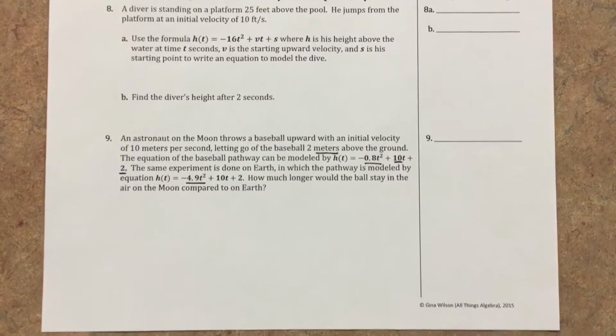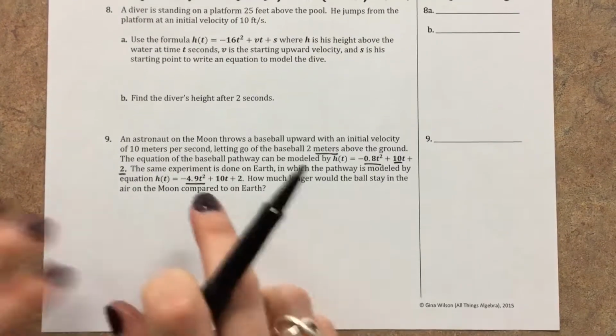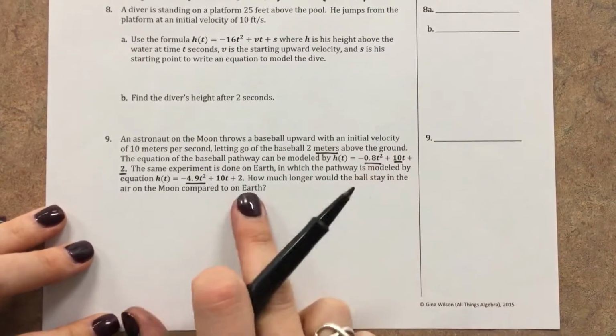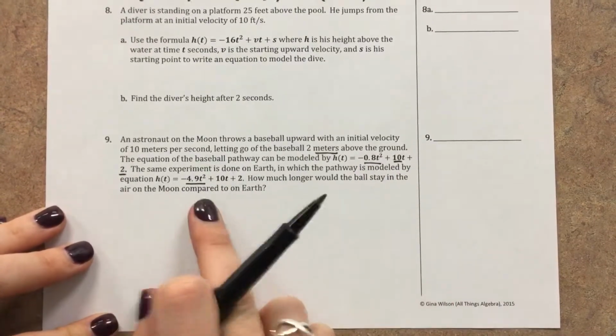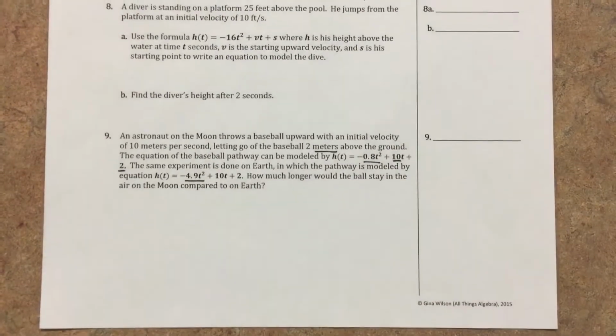And that's just because 4.9 meters is the same as 16 feet if you use the conversion. So here's our Earth equation. Here's our astronaut on the moon equation. So this is how much longer would the ball stay in the air on the moon compared to on the Earth. That makes sense. Less gravity, it would stay in the air longer.